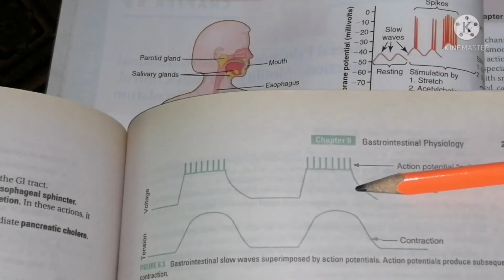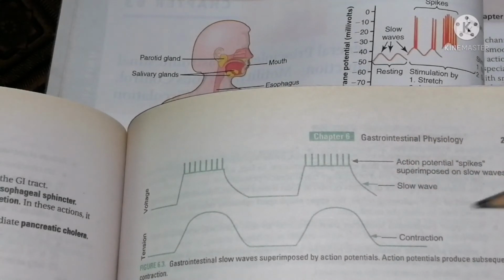Another difference between slow waves and spike waves is that slow waves are characteristic for each part of the GIT, which means that they stay constant for that specific part, and they aren't affected by nervous stimulation or hormones. However, action potentials are affected by nervous stimulation and hormones.